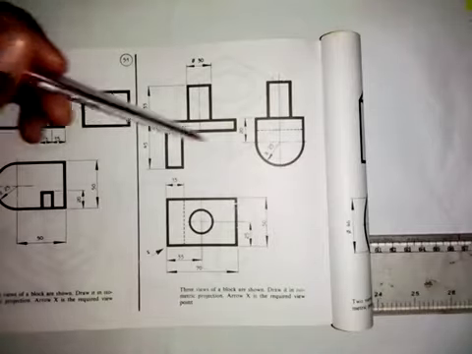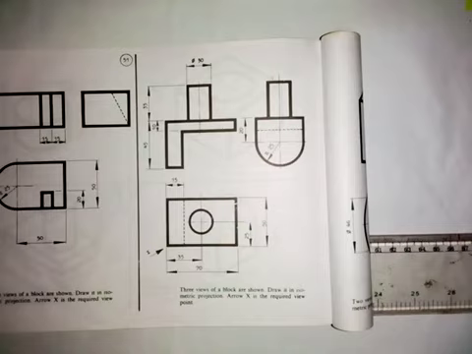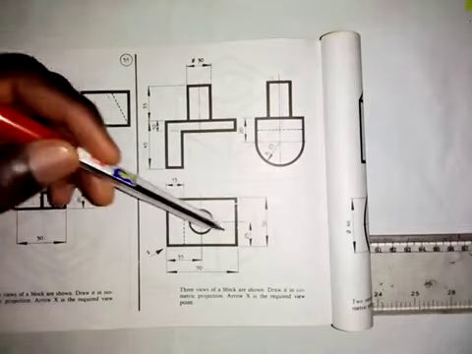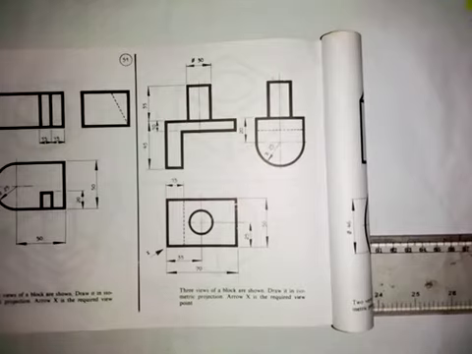So looking at this dimension, I'm on page 51 of this textbook by J.N. Green, the textbook with blue cover. The dimensions as we have here, we are going to make use of them to produce the isometric view, and without wasting much of our time, let us start.